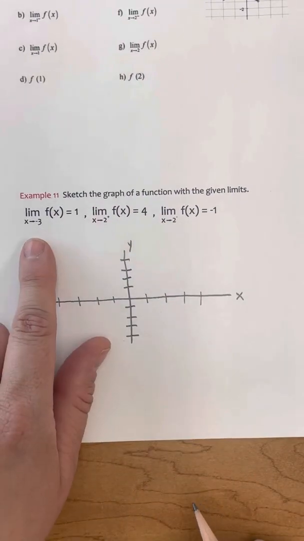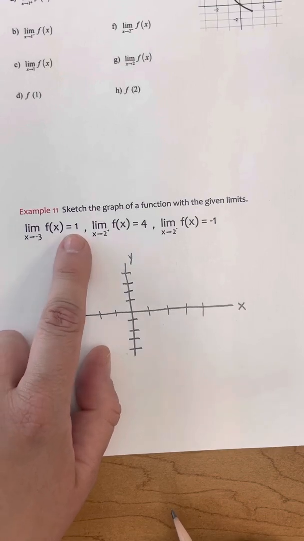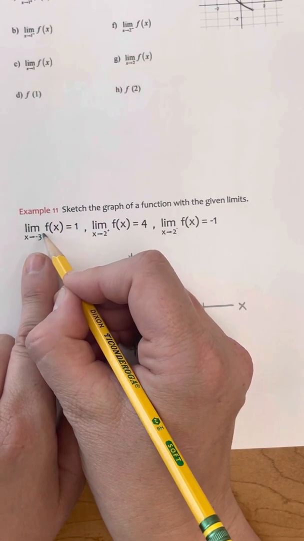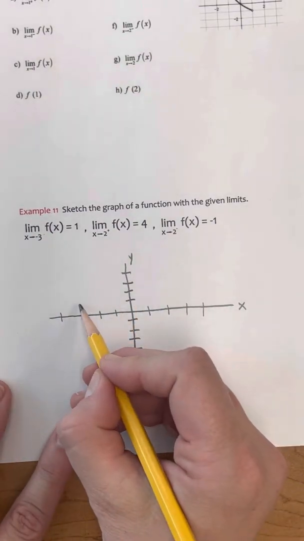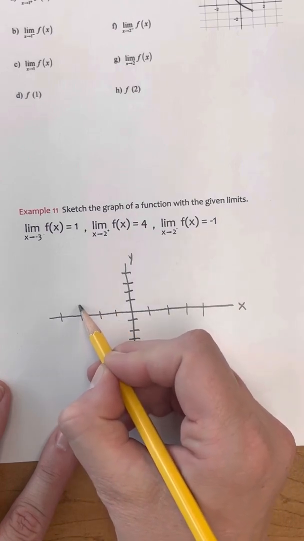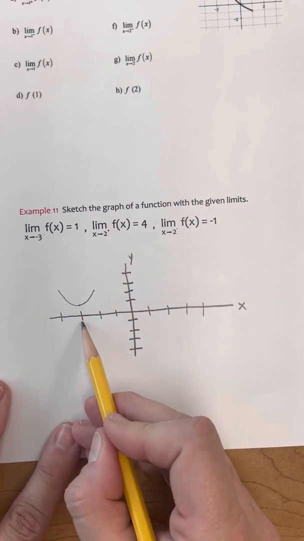All right, so this first one says that as x approaches -3, we're going to be approaching y values of 1. Now notice it doesn't have either the little plus or the little minus. That means that both have to be the same. So I know that I need to be approaching a y value of 1. I could maybe do something like this. So here's my -3.